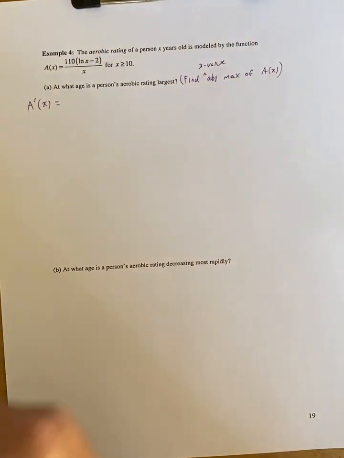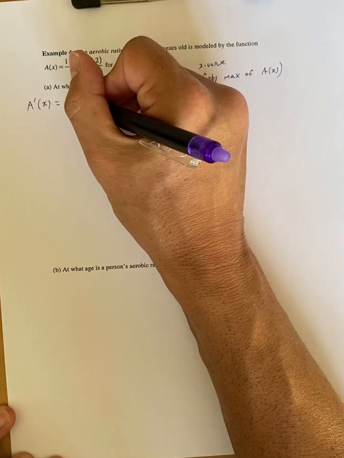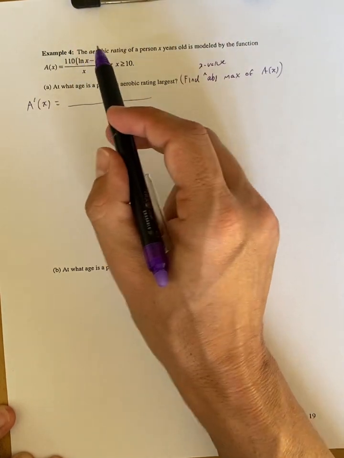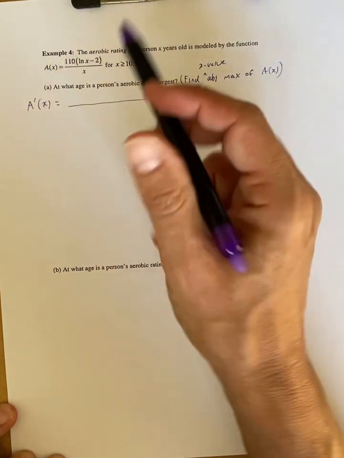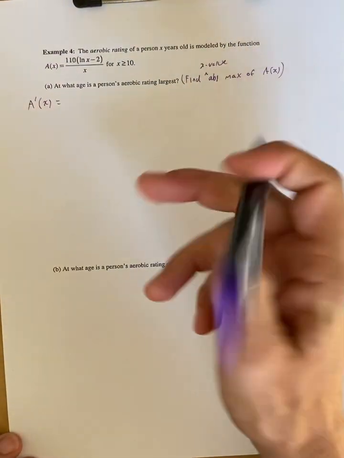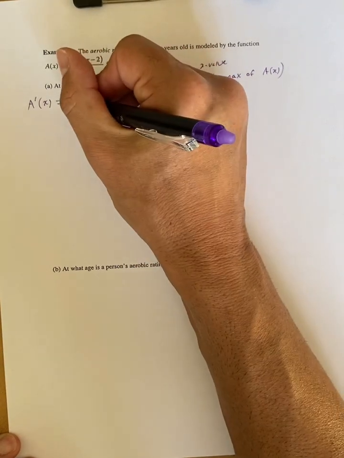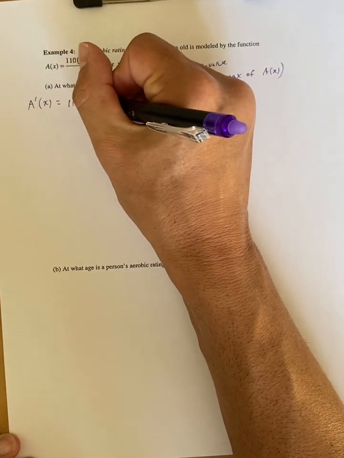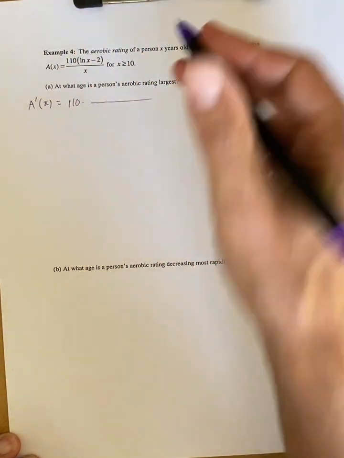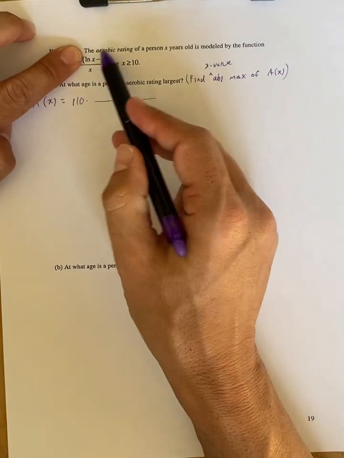This is a quotient, so we're going to use the quotient rule. Let me also point out that I can bring that factor of 110 out in front. That's just going to make the computation a little bit cleaner, right? Because this is just a constant multiple, and you're always free to bring that out. So I can pull that out and then just worry about taking the derivative of this part.